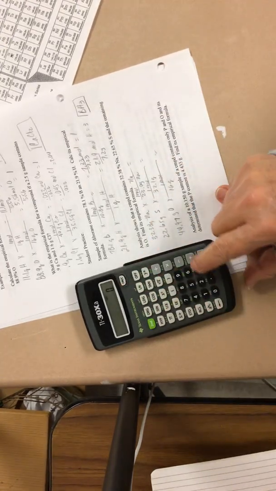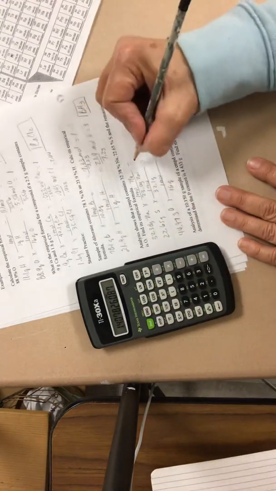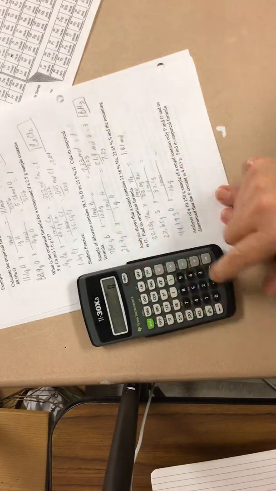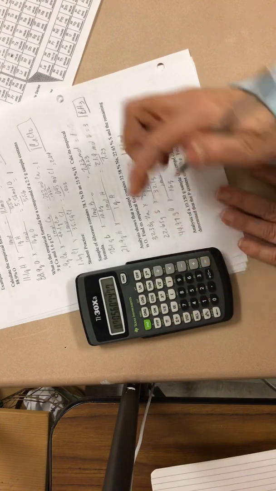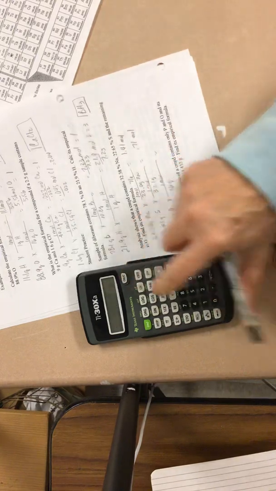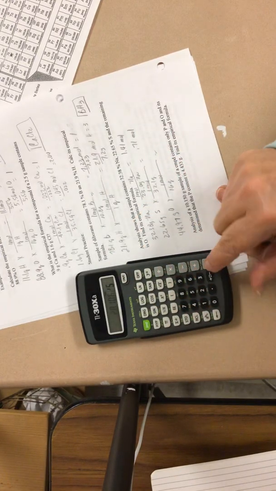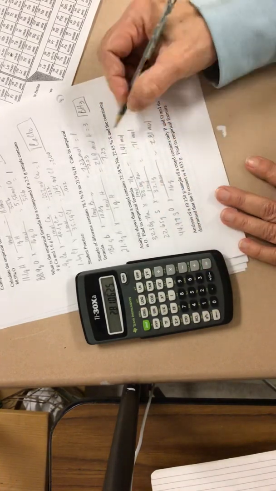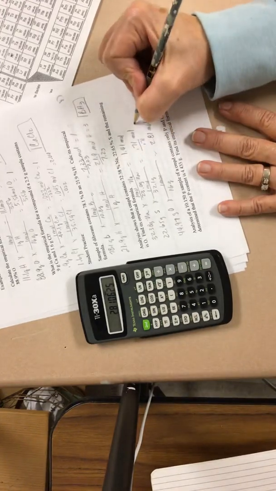So number of moles of sodium, 32.38 divided by 23, 1.41 mole. Sulfur, 22.65 divided by 32.1, 0.71 mole. And oxygen, 44.97 divided by 16, 2.81. Okay, so now we're going to divide everybody by the smallest. So 0.71 is the smallest, so that's going to be 1.